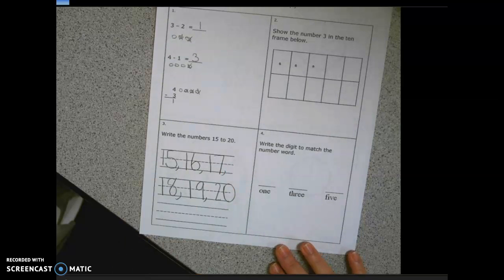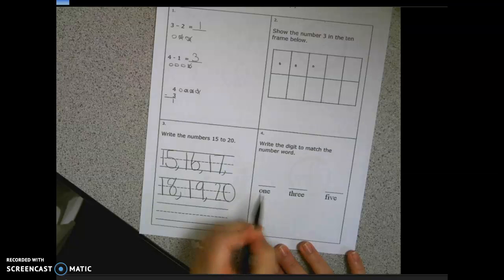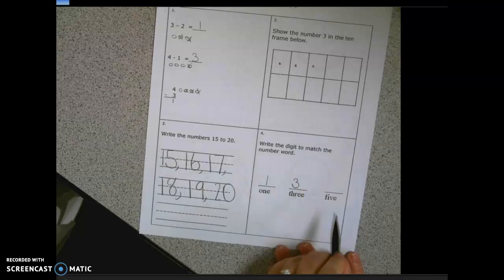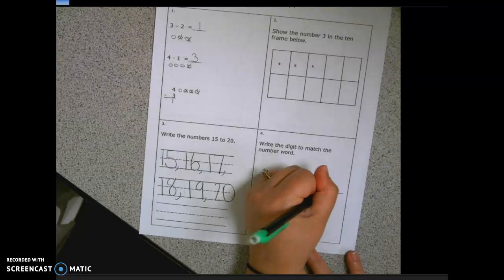We're going to write the digit to match the word. So this says 1, so I'm going to write the number 1. This says 3, so I'm going to write the number 3. This says 5, so I'm going to write the number 5.